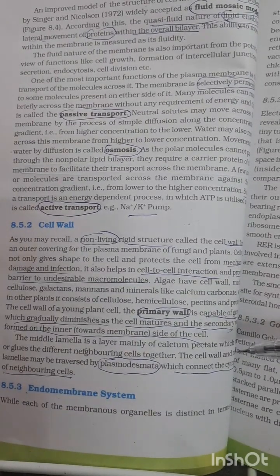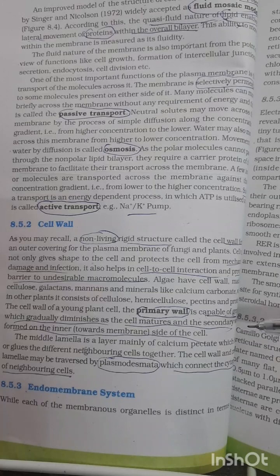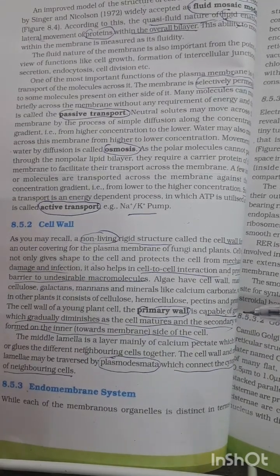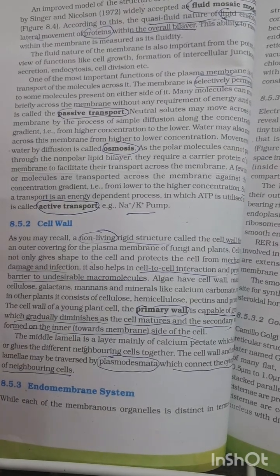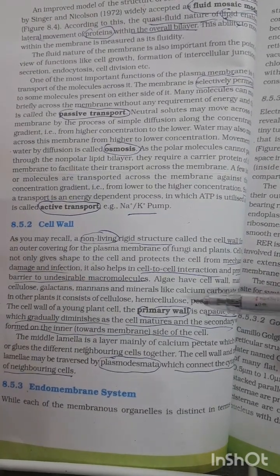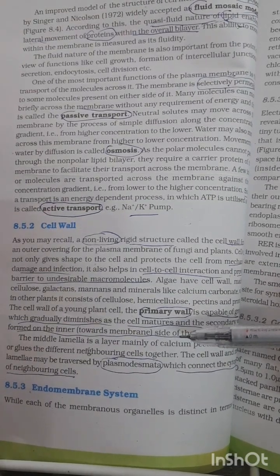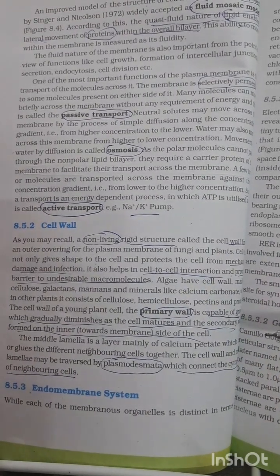Now, the primary wall is capable of growing, which gradually diminishes as the cell matures, and the secondary wall is formed on the inner side. You have to remember these things, and you have already covered these things in your Anatomy of Flowering Plants.